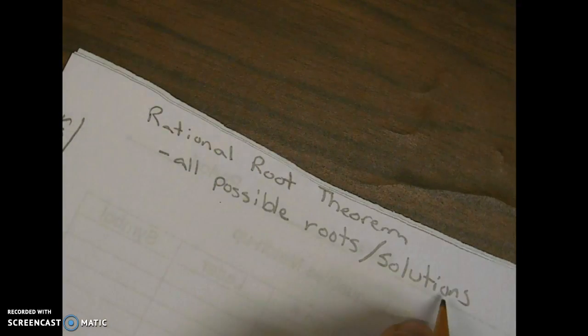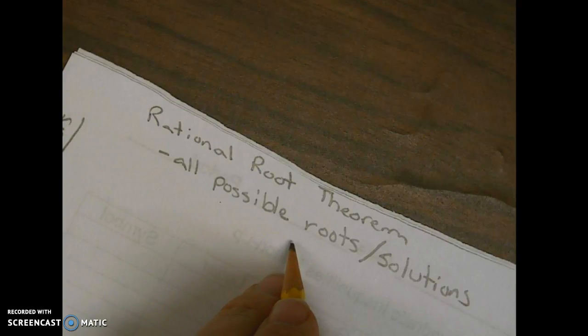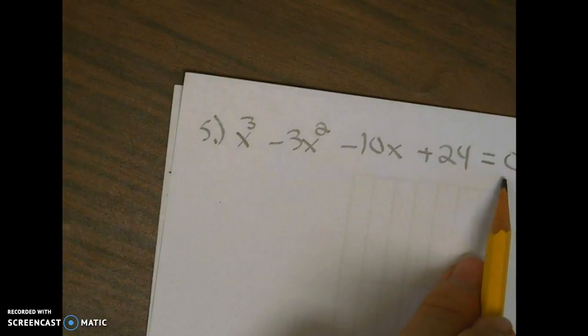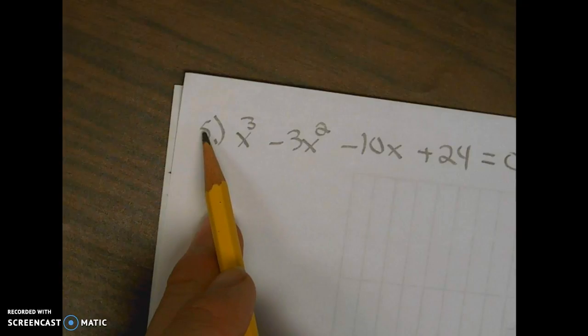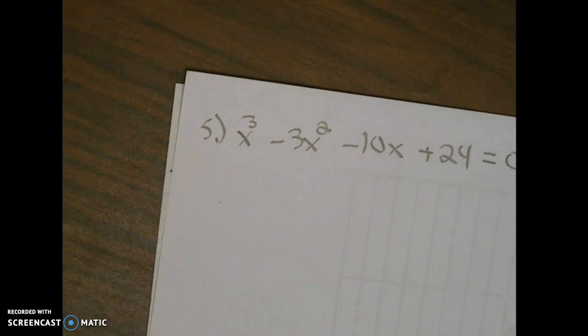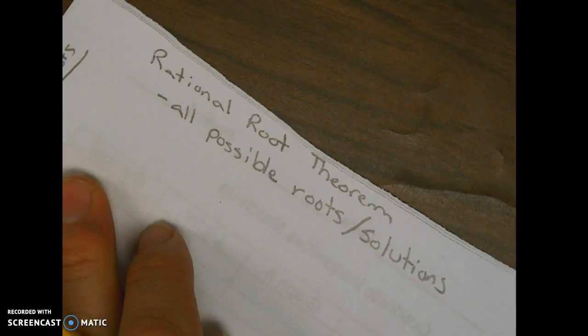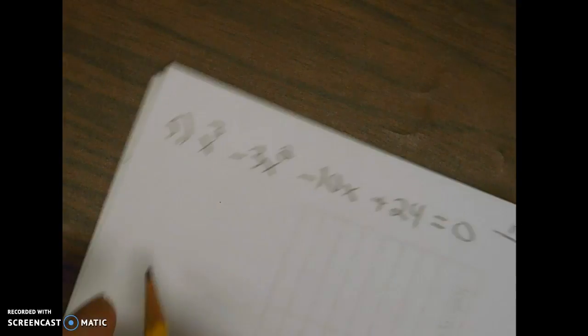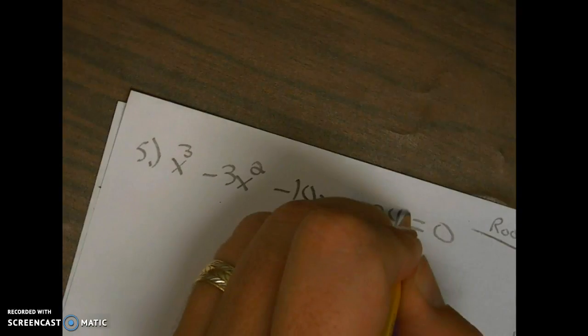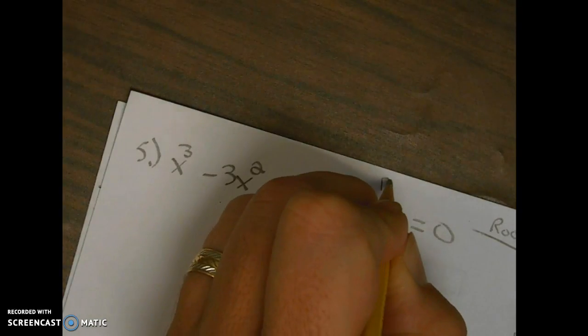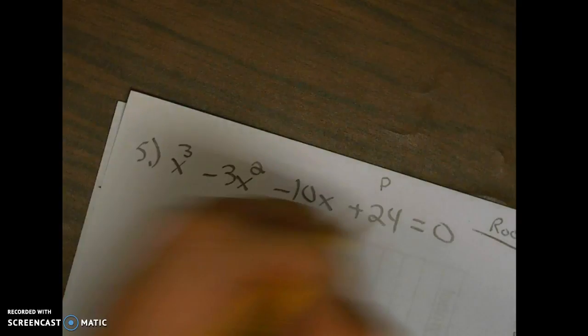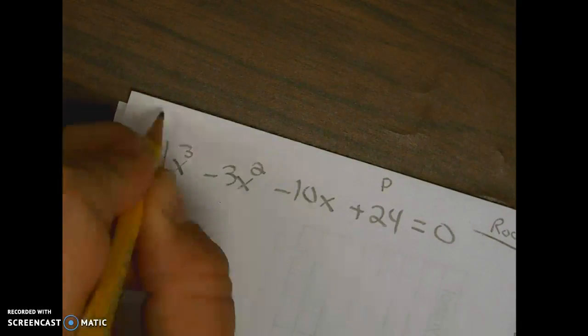And so if we know one of the solutions, then we can use what's called synthetic division, and you'll see what I mean shortly. So to get all the possible rational roots, what we do is, in textbooks, they call this value on the end the constant p and the leading coefficient q.